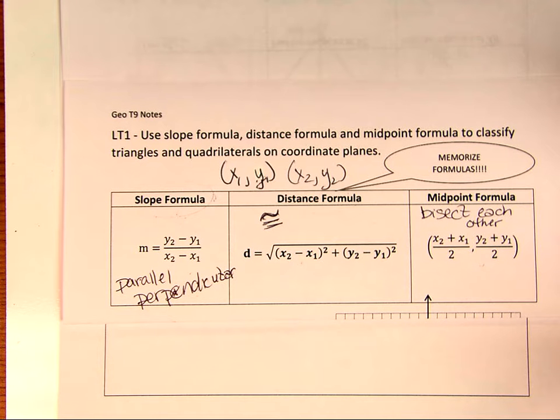This is our second learning target in this chapter. This one deals with generalized points and not specific coordinates. So we still have to know the same three formulas that we did in learning target 1.